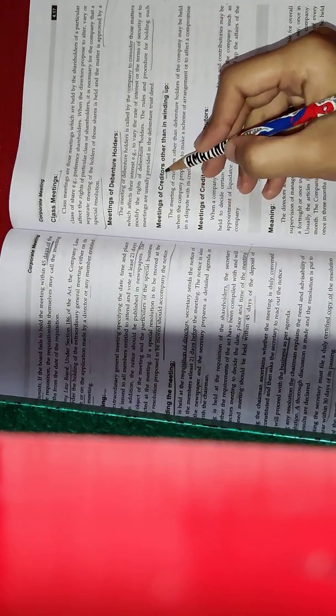Now next is meeting of creditors other than winding up. When will the company be able to repay their loan? In case they have any dispute or misunderstanding with the creditors, the company itself will call for a meeting of the creditors. Now, meeting of creditors and contributors.